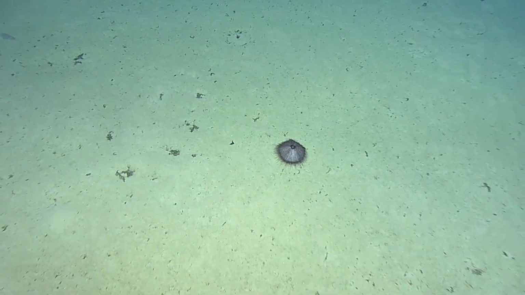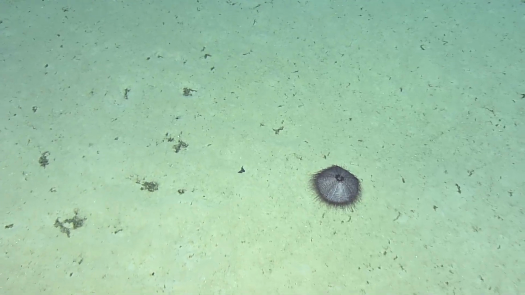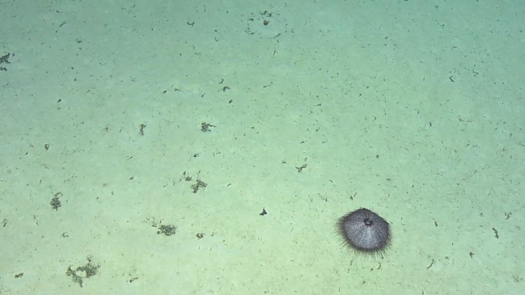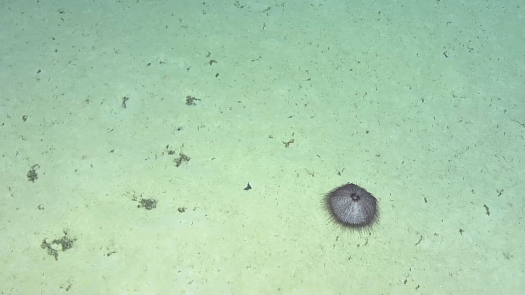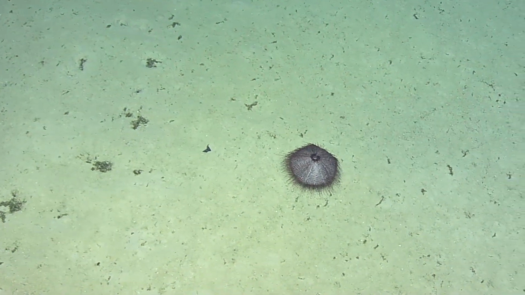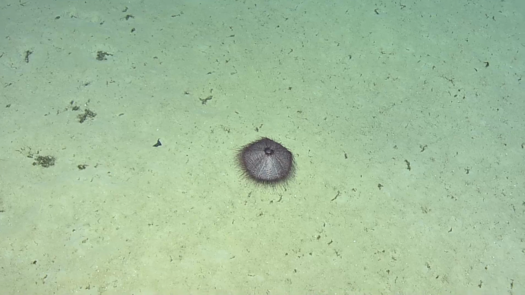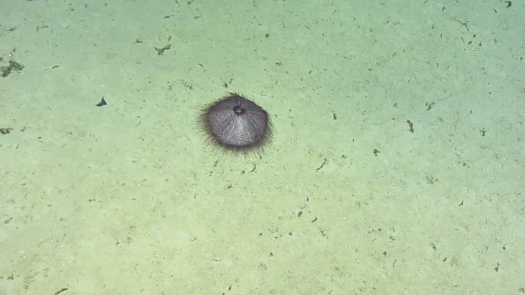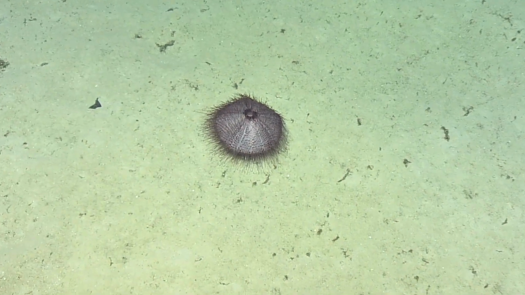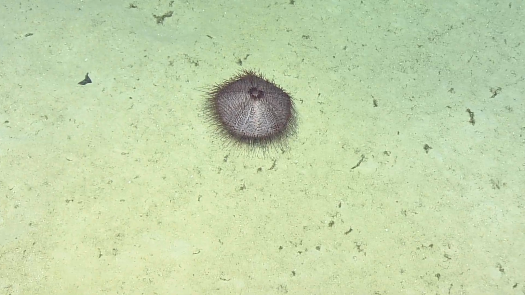Zooming in over here. Ooh. Oh, interesting. Is that an urchin? It's an urchin. It has the radial symmetry of an urchin. Oh, there we go. Look at that.